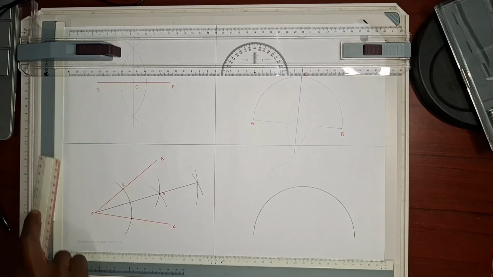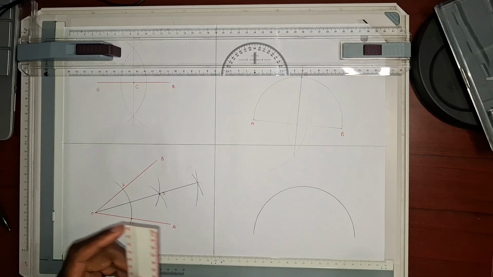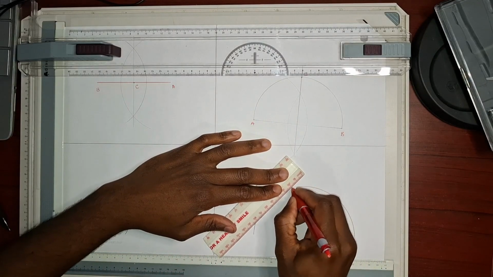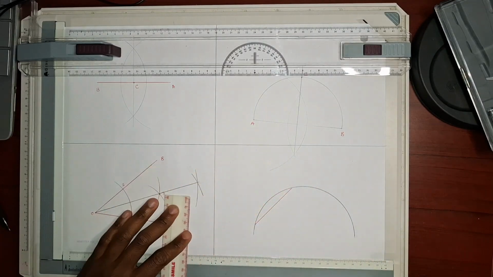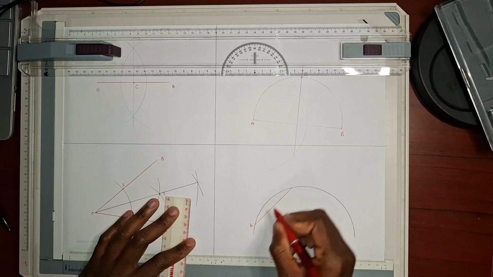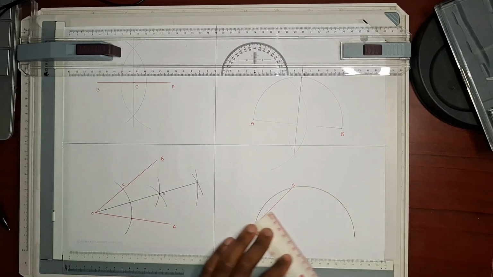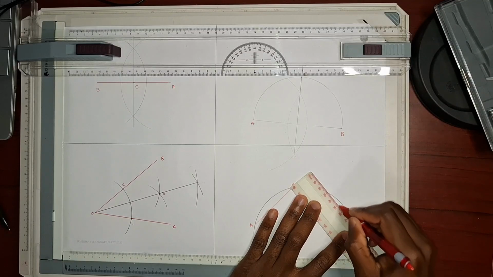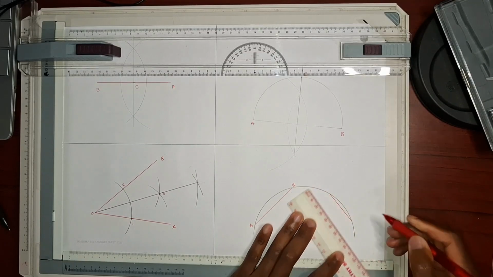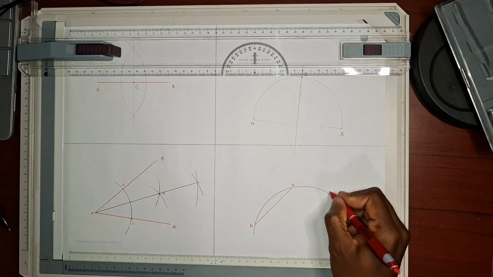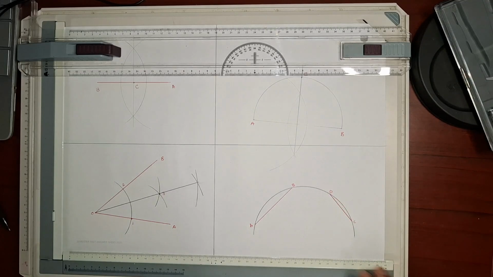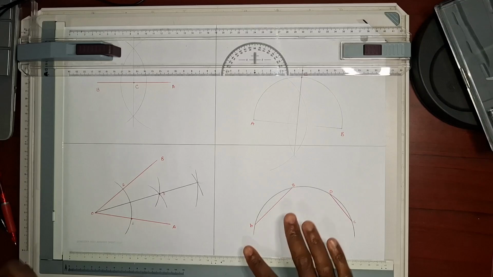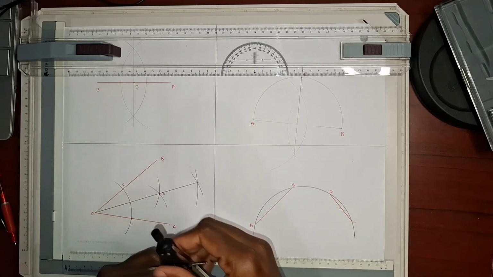So what you do is you're going to draw 2 chords, just random chords, like that. You can name the ends A and B. And then even this side, maybe let's draw a smaller one. That will be C and D. So now what you're going to do is you will bisect each one of these chords.